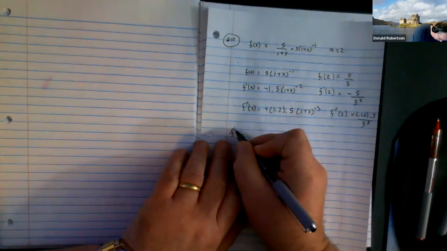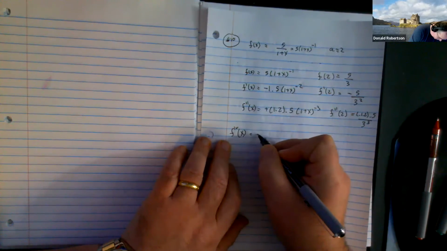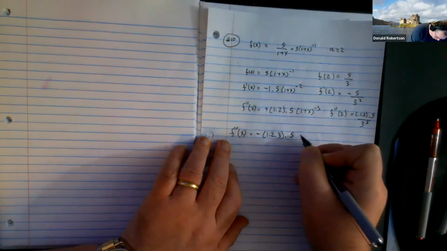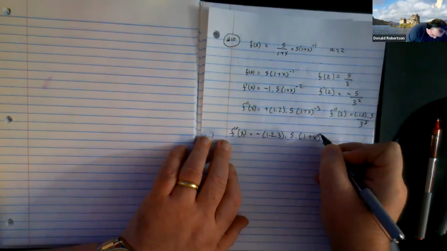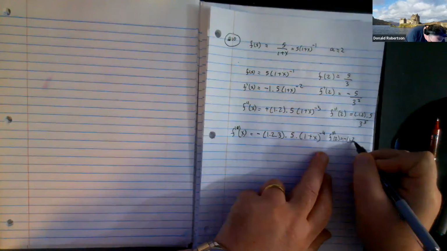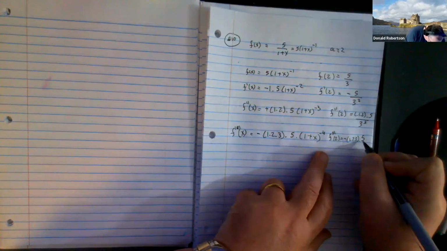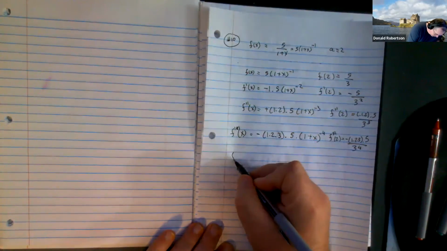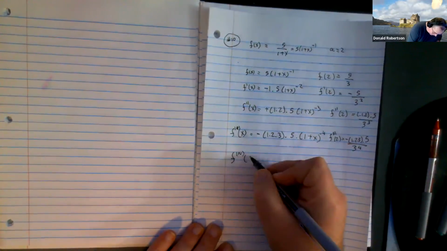And the second derivative at 2 ends up being 1 times 2 times 5/3 cubed. And I'm going to do one last one. If you do the third derivative, you get -1 times 2 times 3 times 5(1 + x)^-4. And if you find the third derivative at 2, you get -1 times 2 times 3, 5/3 to the power of 4. I think I could now get the nth derivative at 2.